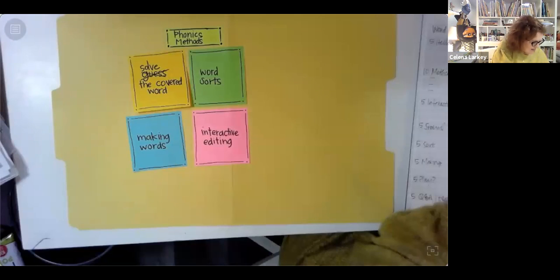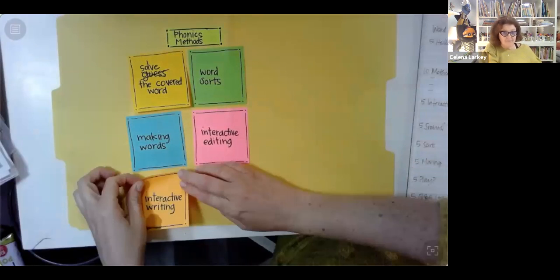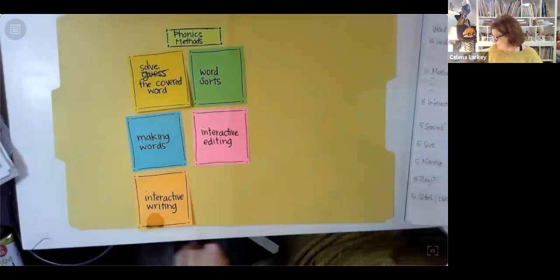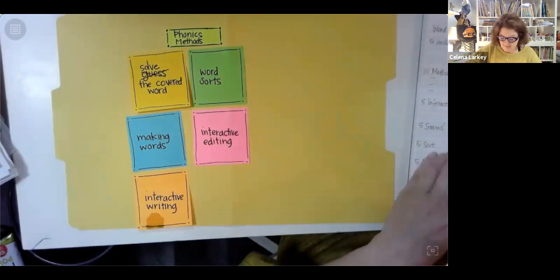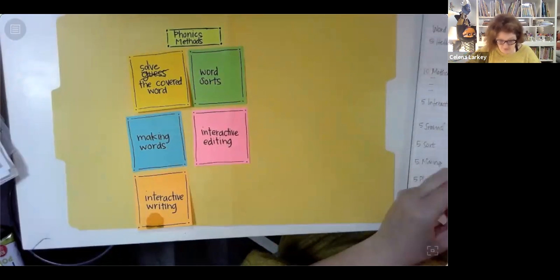this next method. And my coffee just dripped on my post-it, and it's ruining my life, just so you know. I don't know if I'm going to recover from it, but it is interactive writing, right?